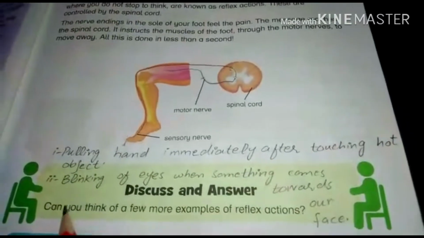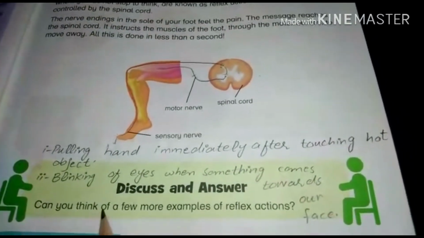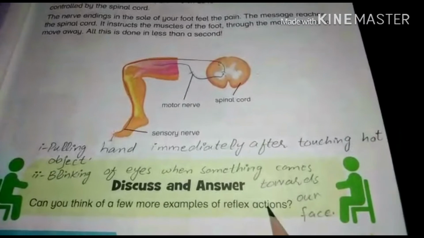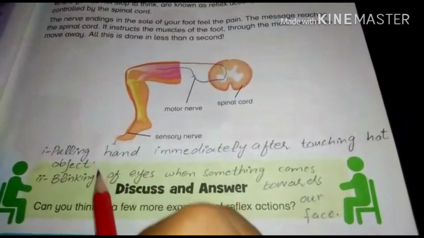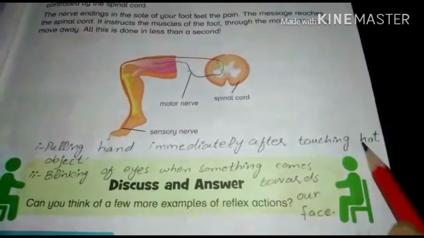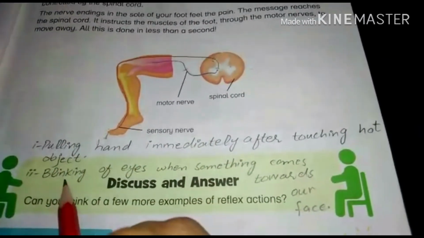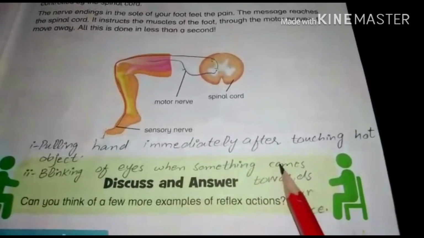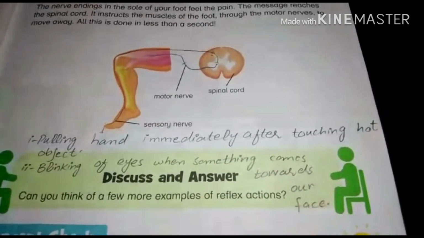We will discuss the question: can you think of a few more examples of reflex actions? Here two examples are mentioned. First, pulling the hand away immediately after touching a hard object. Second, blinking of the eyes when something comes towards our face or our eyes.